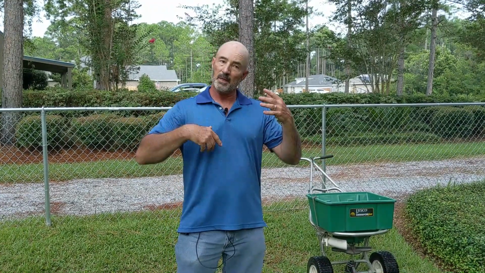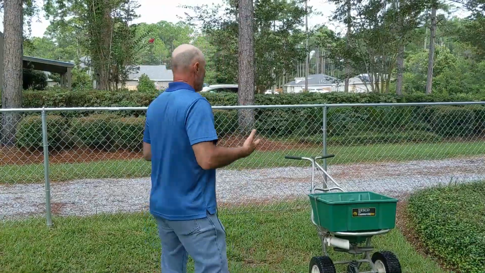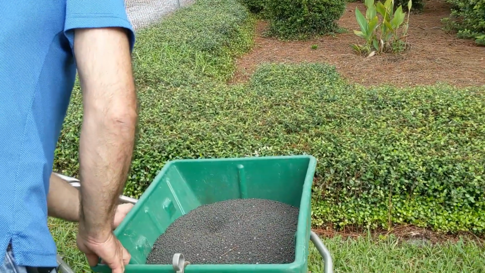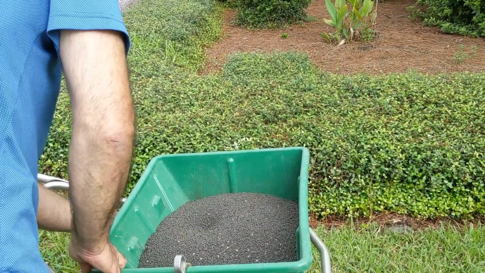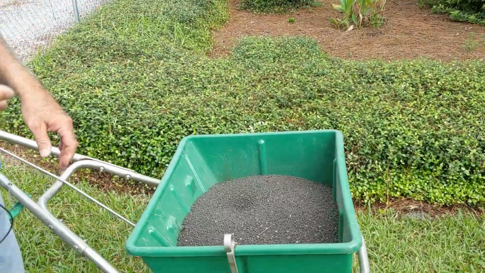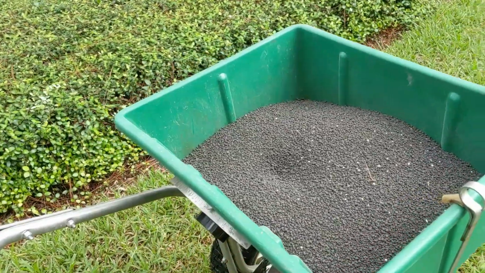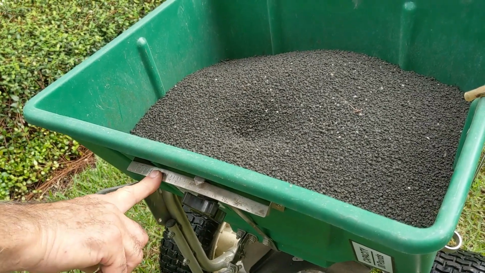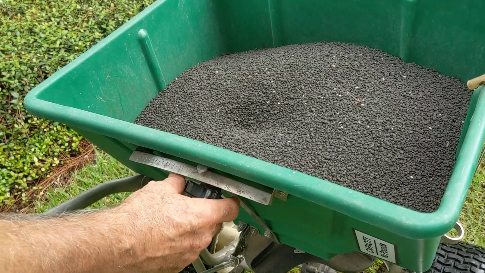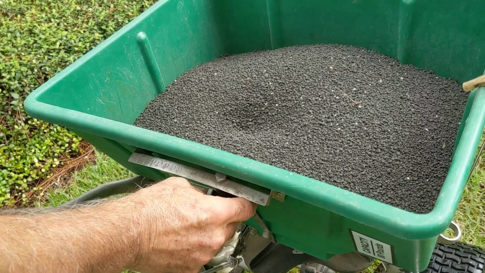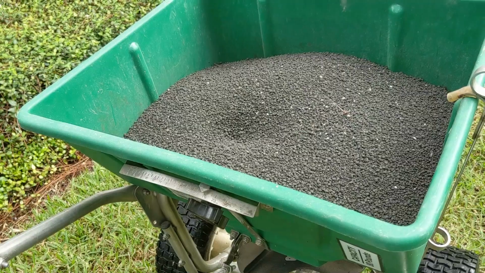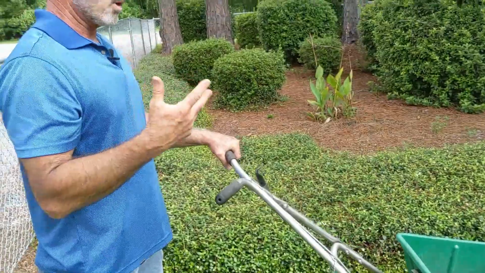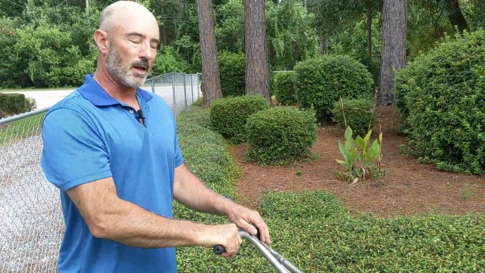So what I'm going to do is repeat that process, but I'm going to open up my fertilizer adjustment a little bit more so the fertilizer comes out faster, since I've already covered this once. It was set down here, at about a quarter. Now I'm opening it up to about a half to three-quarters, because I can see how fast the fertilizer is coming out. So now I'm going to do it again, since I covered it all once, and go over it again and get the rest of the fertilizer out.